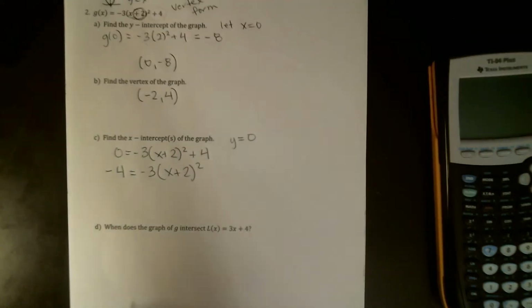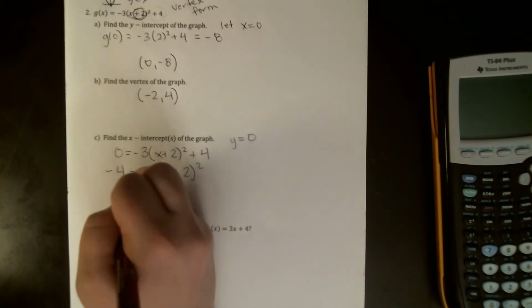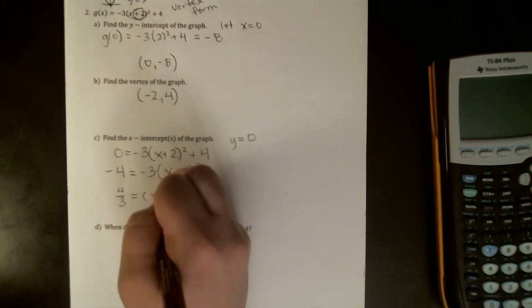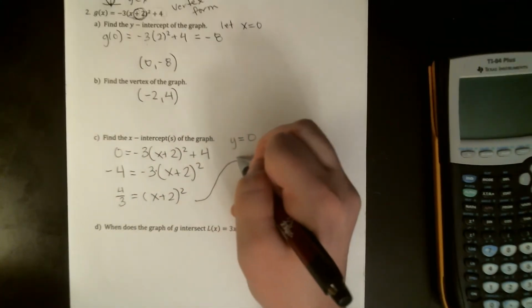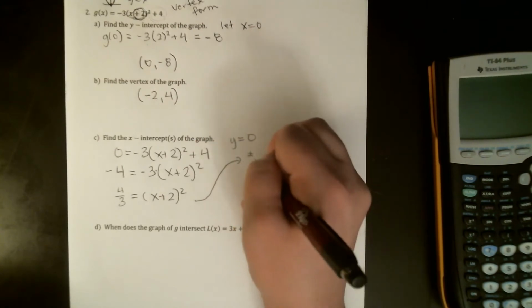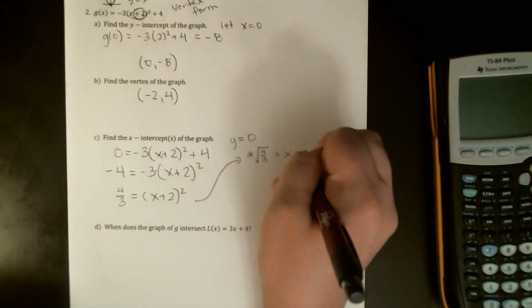We then want to get rid of the negative 3. It's attached by multiplication, so we'll divide, which is going to leave us with a positive 4/3. Now we need to get rid of the square. To get rid of a square, we're going to square root both sides. We'll say plus or minus the square root of 4/3 is equal to x plus 2.